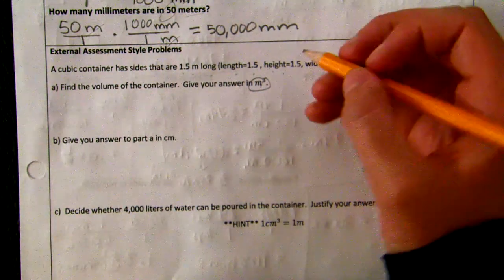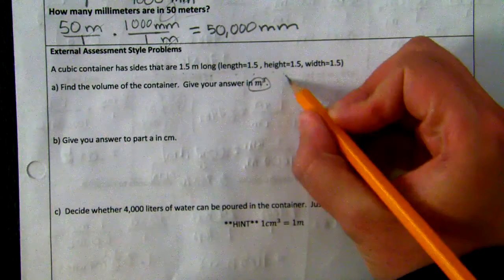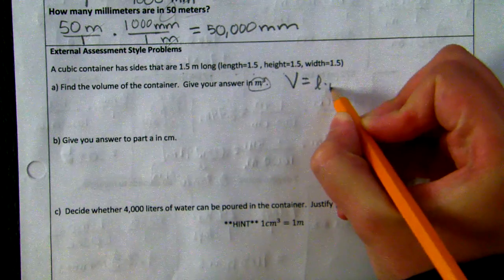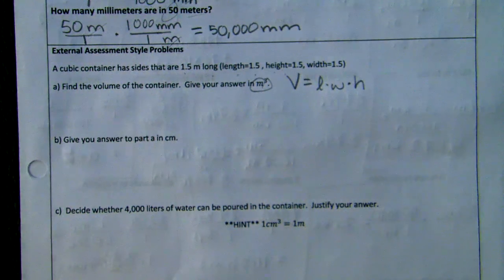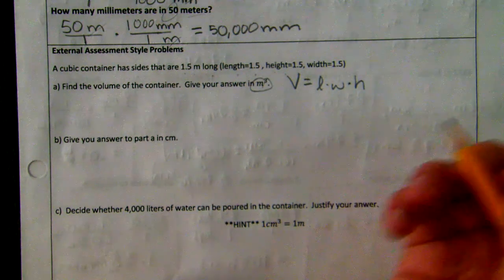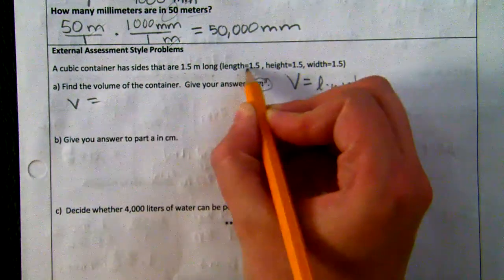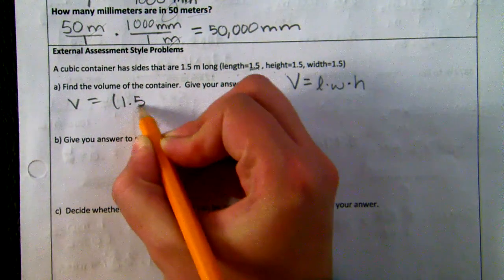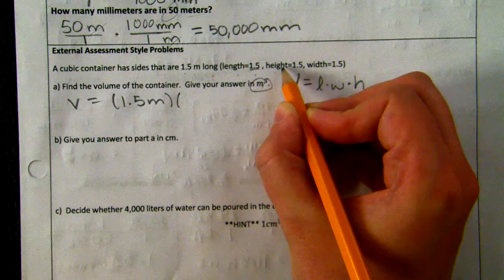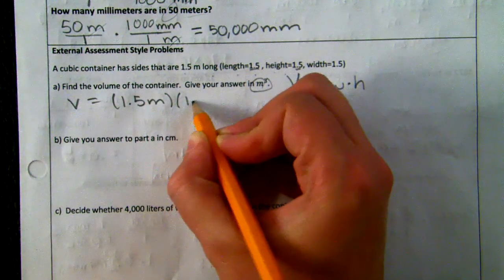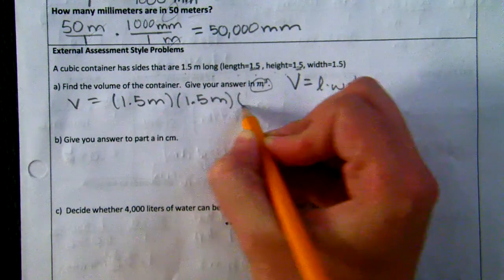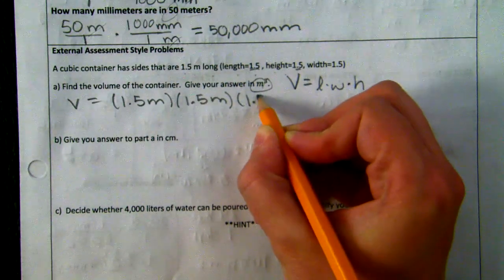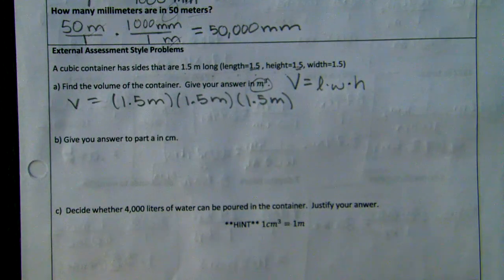So first we have to know our formula for volume. Volume equals length times width times height. That can be found on your formula sheet as well, which is on Google Classroom. So volume is going to equal length, which is 1.5 meters, times height, which is 1.5 meters, times width, which is also 1.5 meters. Good.